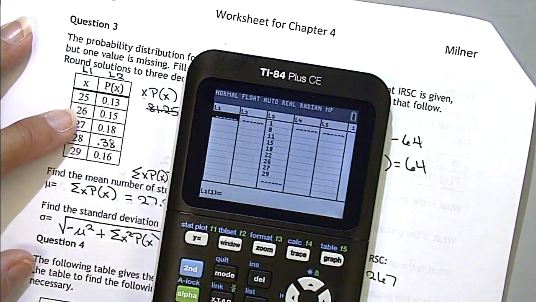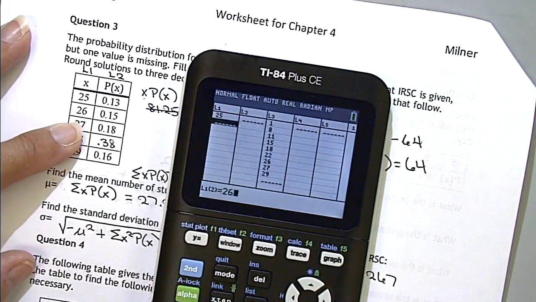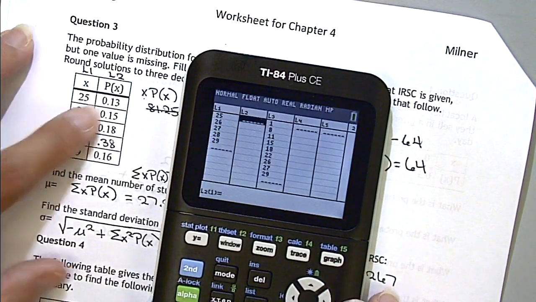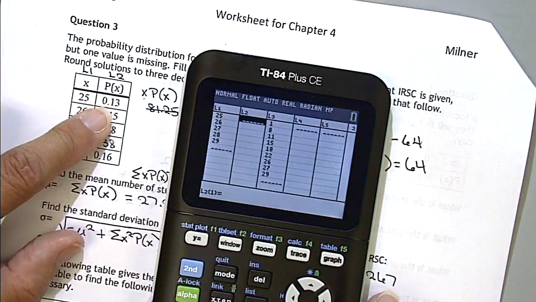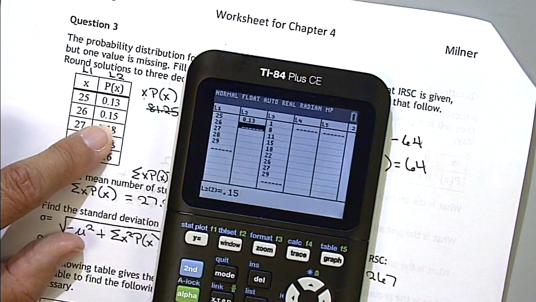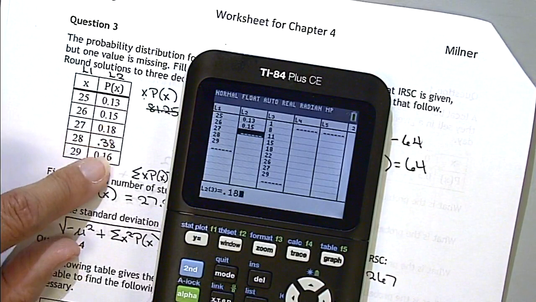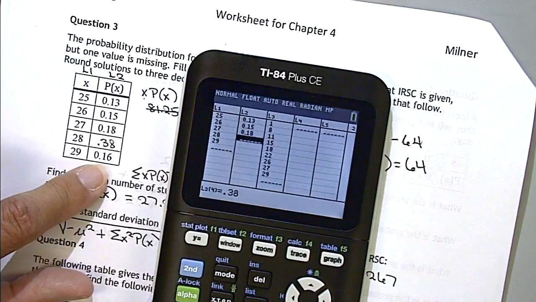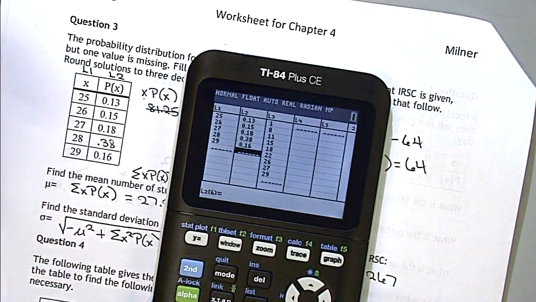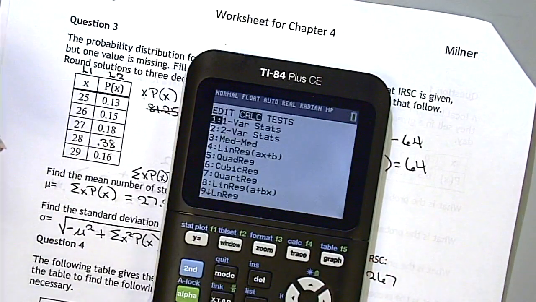Okay, so I'm going to put the X values. I got 25, 26, 27, 28, and 29. Those are my list 1 X values. And then I'm going to put down the probability of X: 0.13, 0.15, 0.18, 0.38, 0.16. Okay, now I'm going to go and do the same thing I've been doing. I'm going to go stat, calc, one variable statistics.